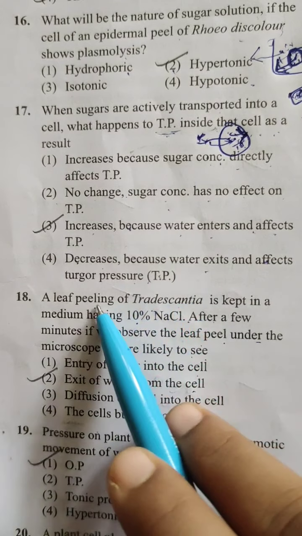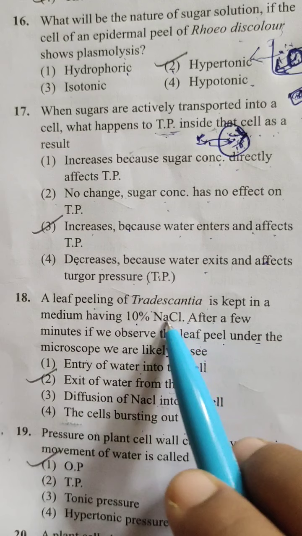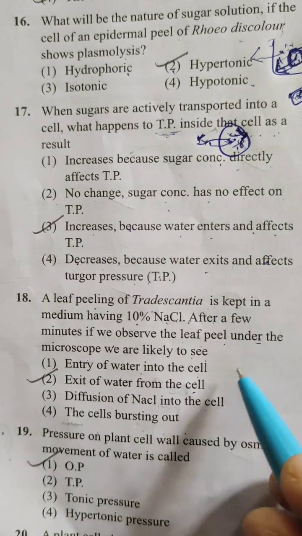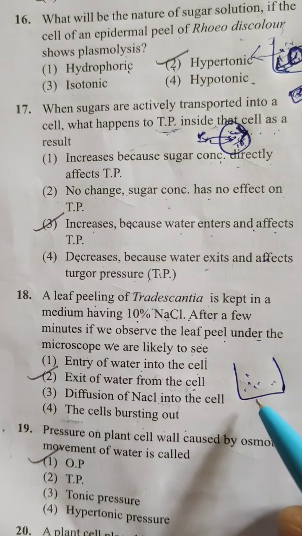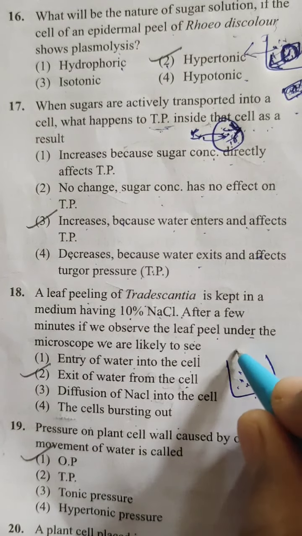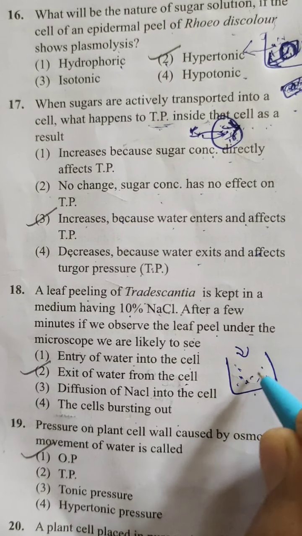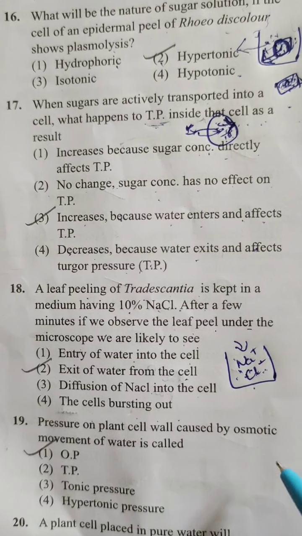So when we place a leaf peeling of this plant in a medium containing 10% salt solution, as soon as we add the salt into the water, it dissociates into sodium ions and chloride ions.